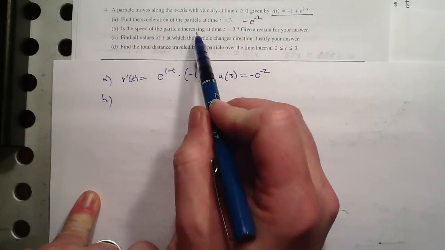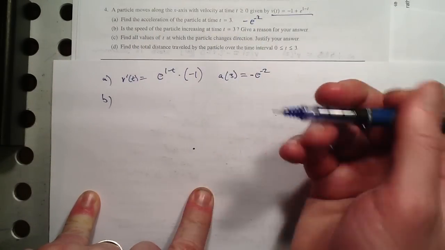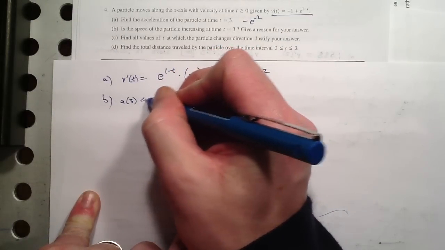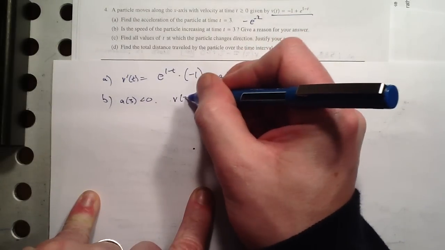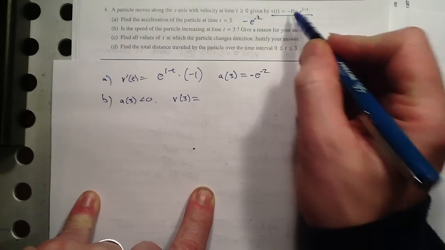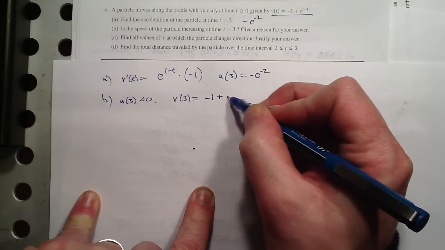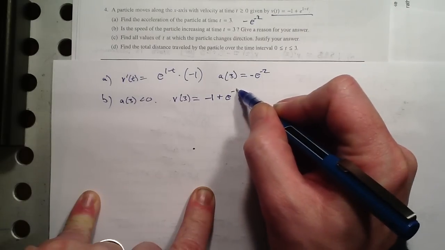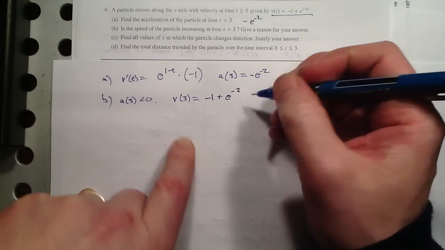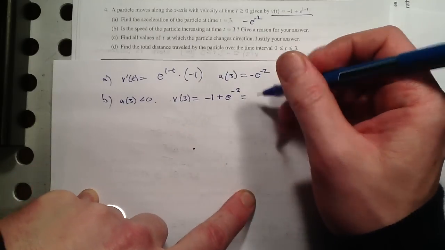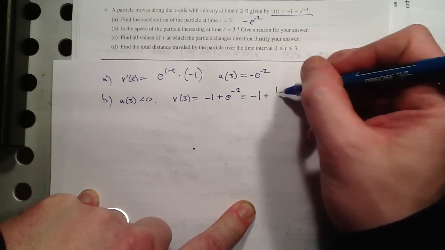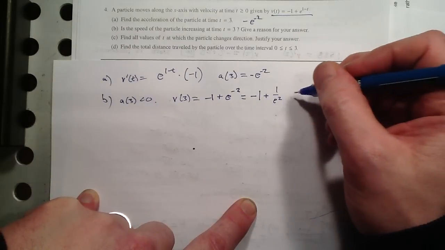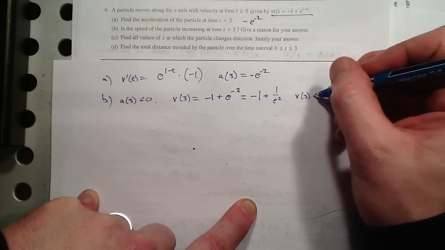Is the speed of the particle increasing at time 3? Give a reason. Well, we know that the acceleration at 3 is negative. How about the velocity at 3? The velocity at 3 would be negative 1 plus e to the 1 minus 3, that's e to the negative 2. Now you're wondering, is that positive or negative? Well, let's think about that. That's negative 1 plus 1 over e squared. And e is like 3-ish, so negative 1 plus 1/9 is negative. So the velocity at 3 is also negative.